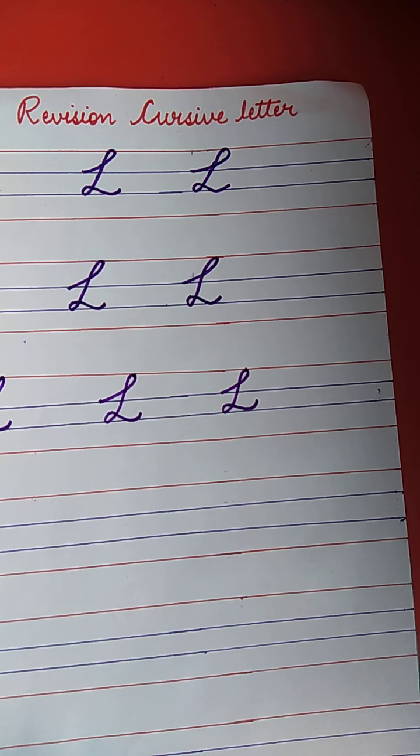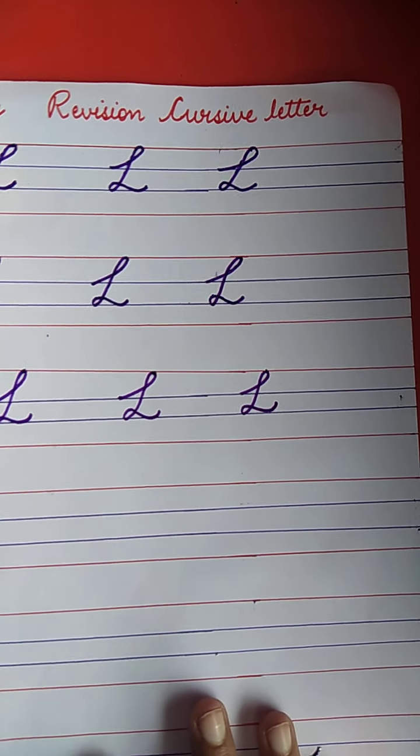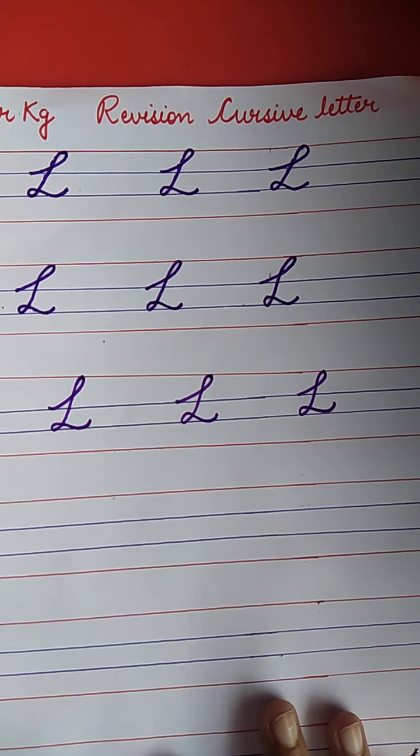Now what do you have to do? In homework you have to practice the cursive letters and click a picture of it, send it to the school WhatsApp number. आपको क्या करना है? आपको कर्सिव लेटर की प्रैक्टिस करनी है. देन आपको पिक क्लिक करके स्कूल WhatsApp नंबर पर सेंड करना है.